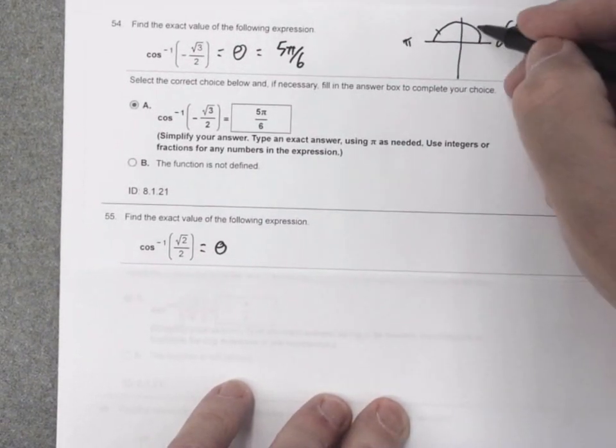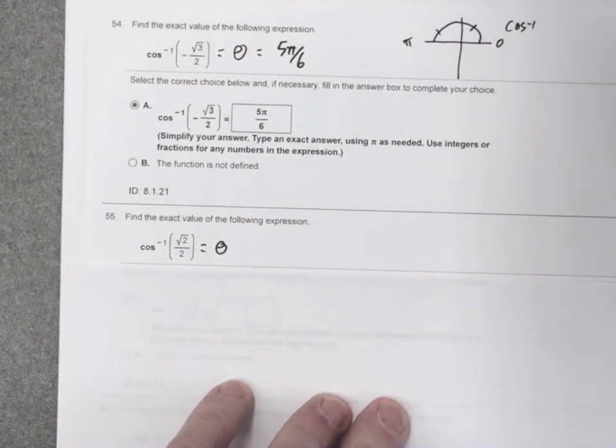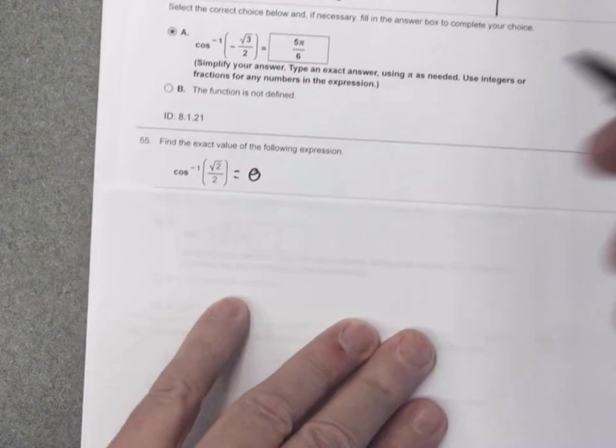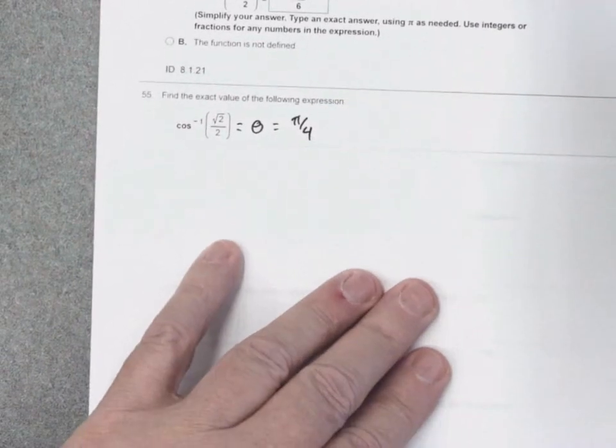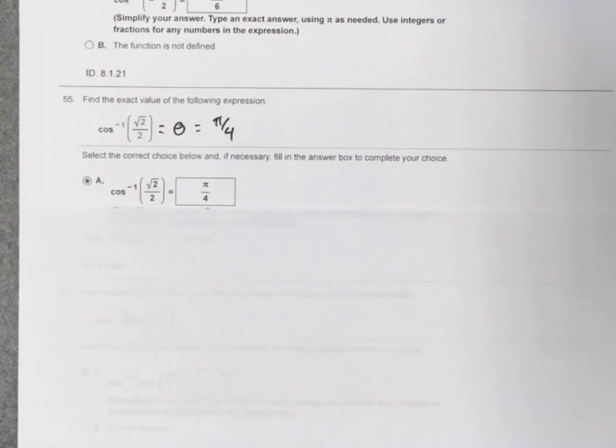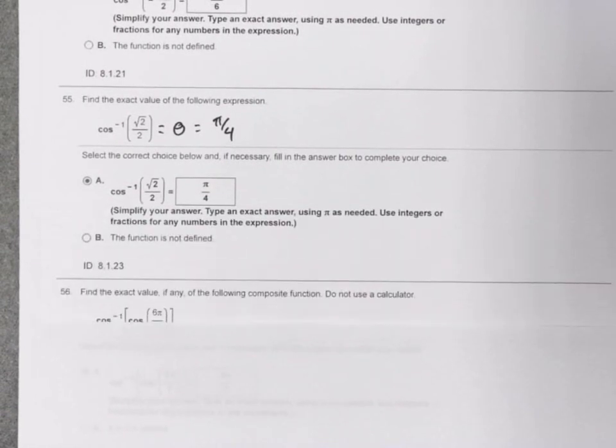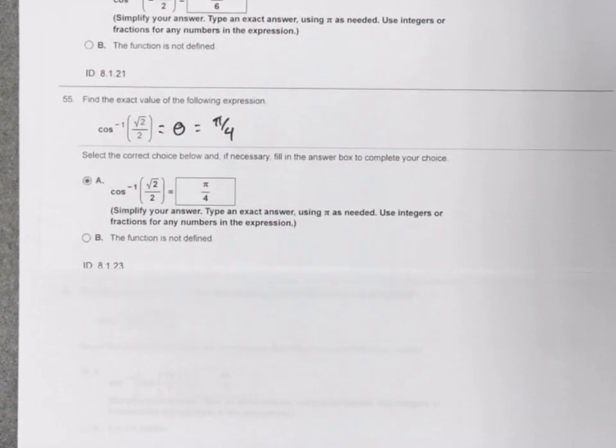Well, I know that occurs at pi over 4. So I believe the answer should be pi over 4. And it is. All right, so inverse trig functions, usually not too difficult. You just have to remember the restriction on your answer, on your angles.